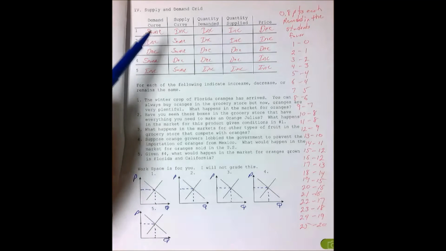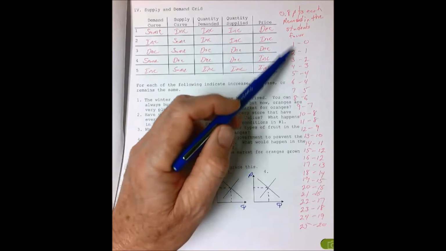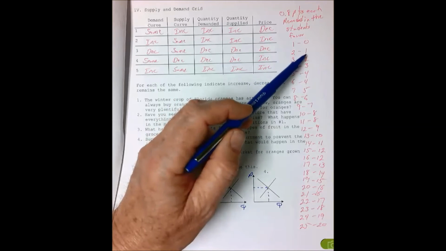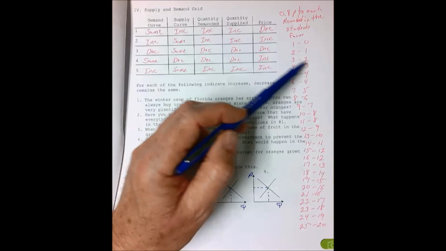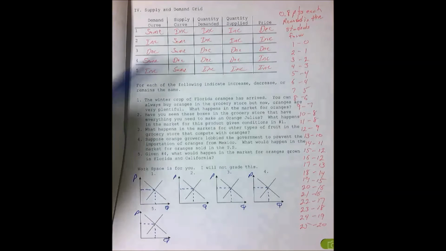Each one is worth 8/10 of a point rounded up in your favor. So if you missed 1, you would have got a -0. If you missed 2, you would have -1. If you missed 3, you would have -2, and so forth. So you can check my work, but each one of these little squares is worth 8/10 of a point rounded up in your favor. So here we go.